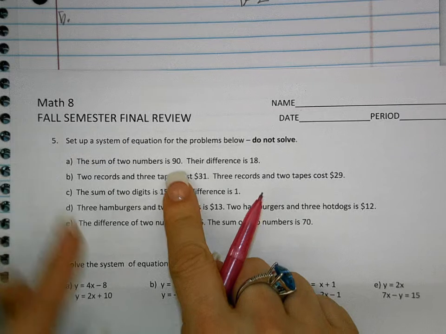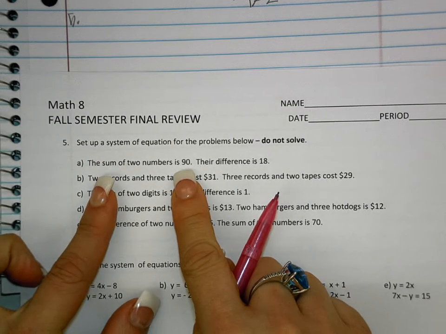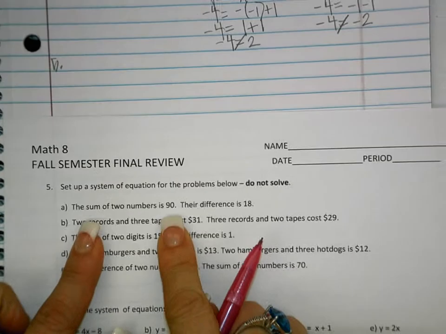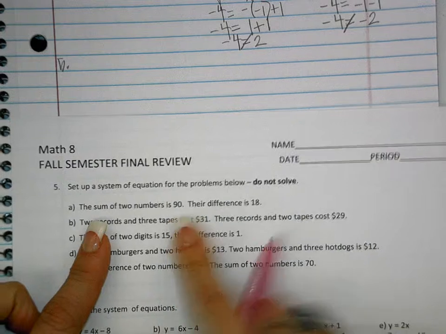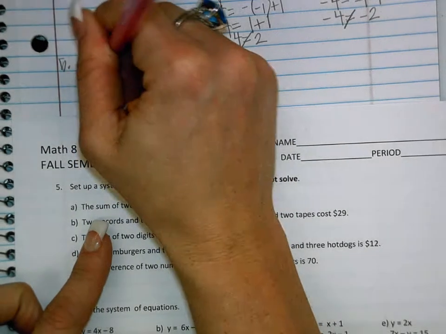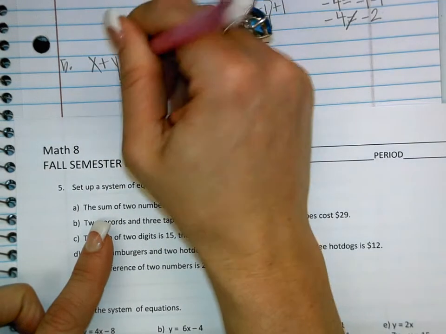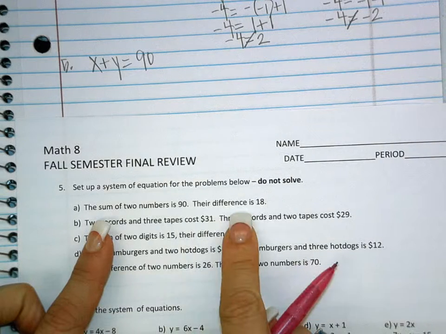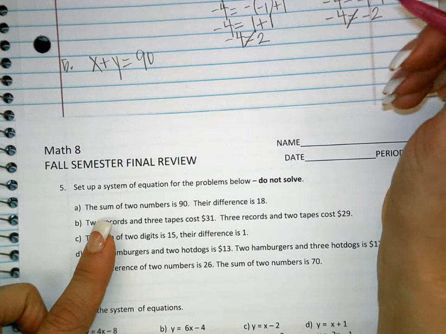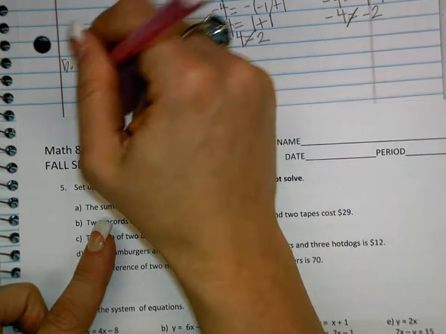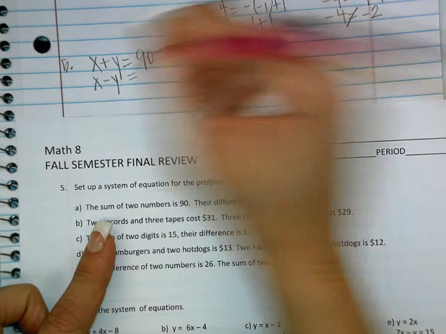Okay, so like this one, it says the sum of two numbers is 90. What does the word sum mean? You're going to add. So x plus y equals 90. Their difference is 18. What does the word difference mean? Subtract. So x minus y equals 18.